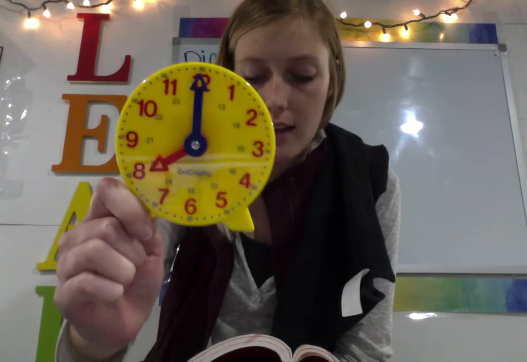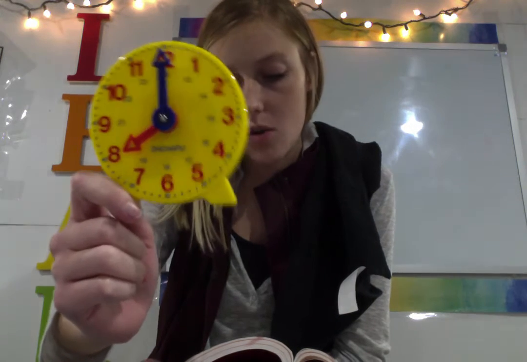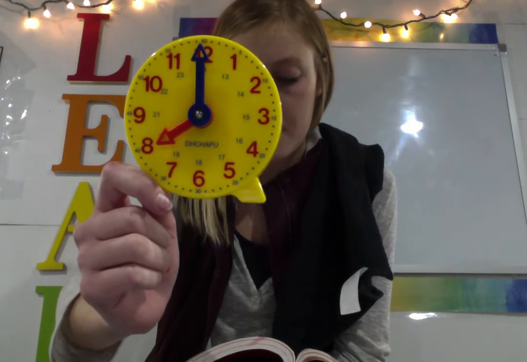Number 5 is showing us, you had to look at the analog clock and write in the digital clock. So number 5 is showing us 8 o'clock. So on your digital clock, you should have written 8, 0, 0. 8 o'clock.